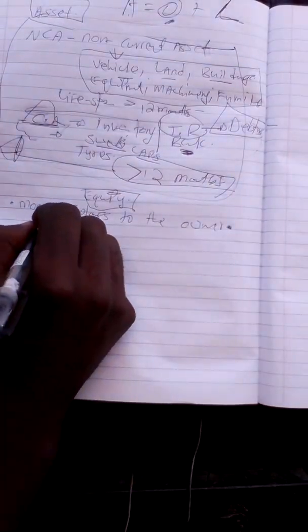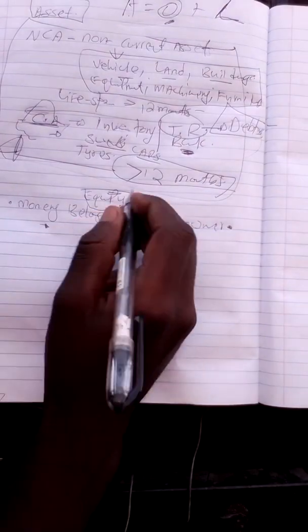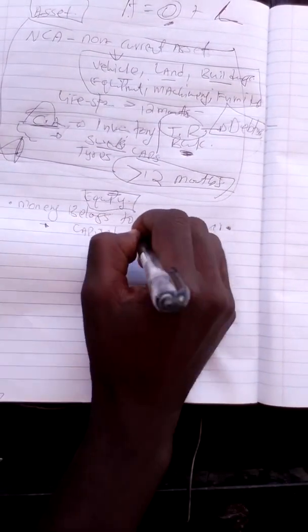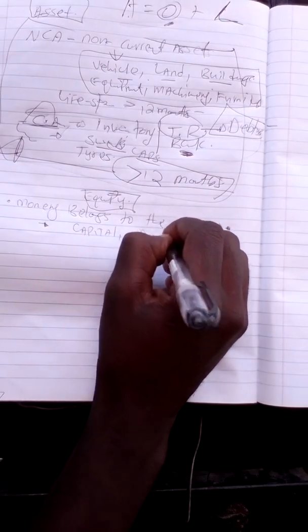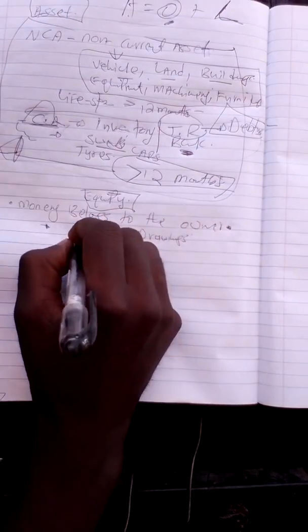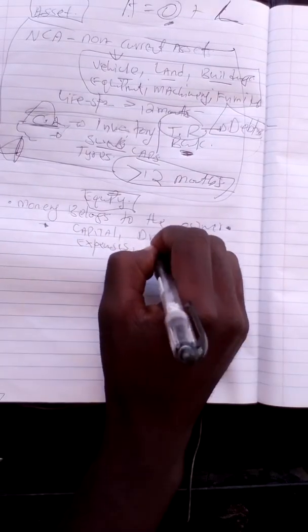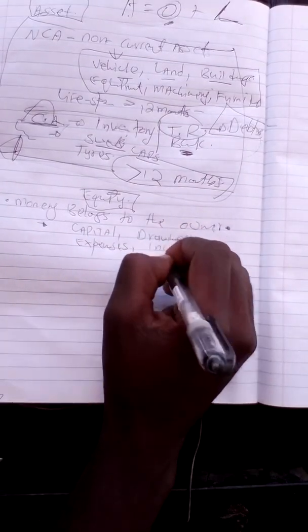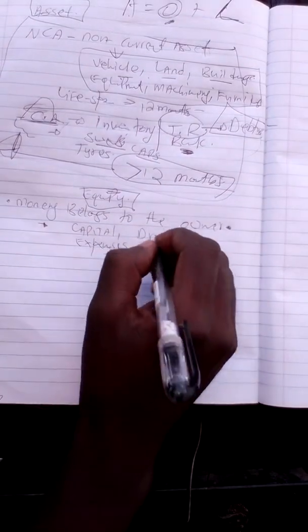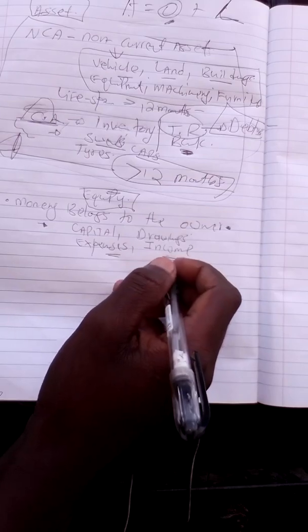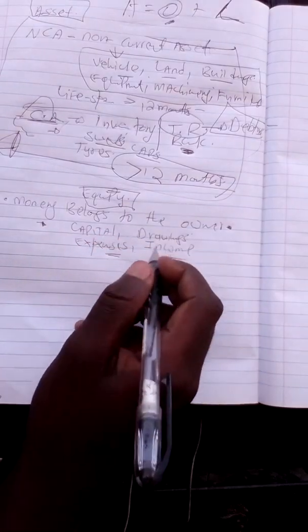Now, what is it that is in the owner's equity? Under owner's equity, we have capital. We have drawings. We have expenses. And then we have income as well. Those are the major components of equity: expenses, income, capital, and drawings.